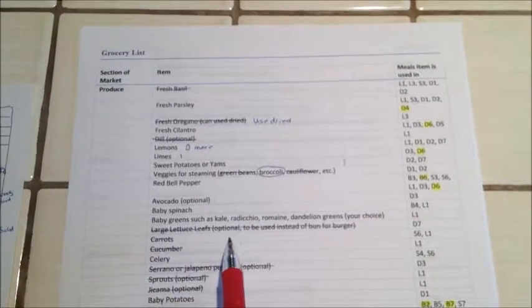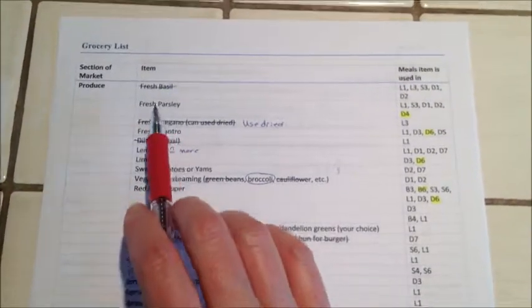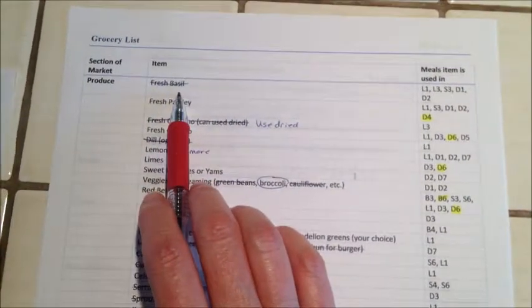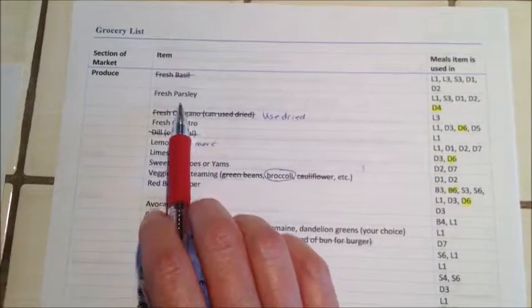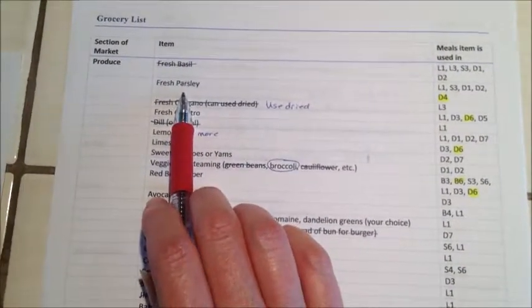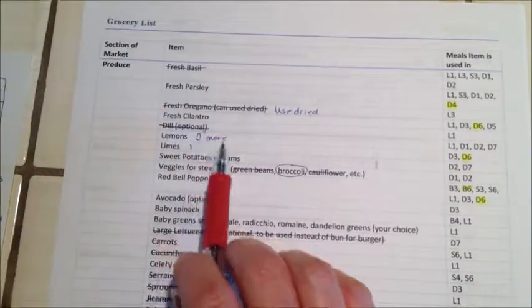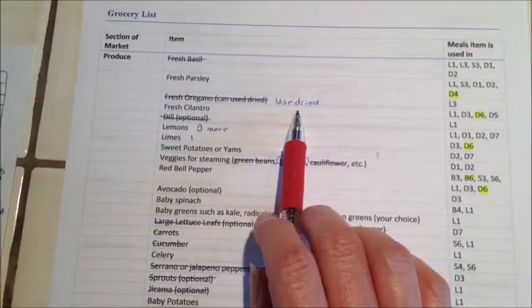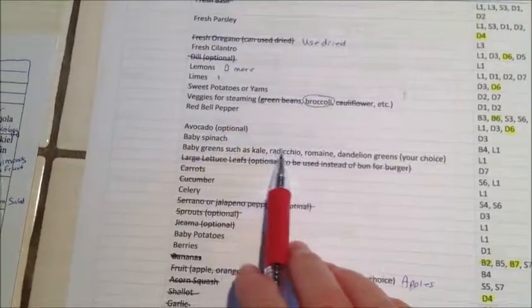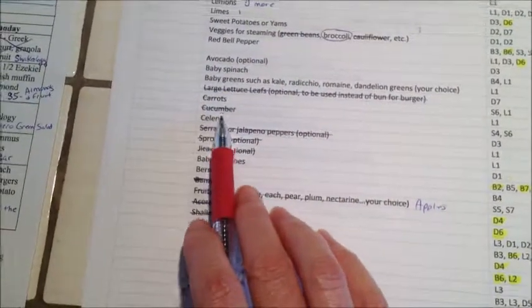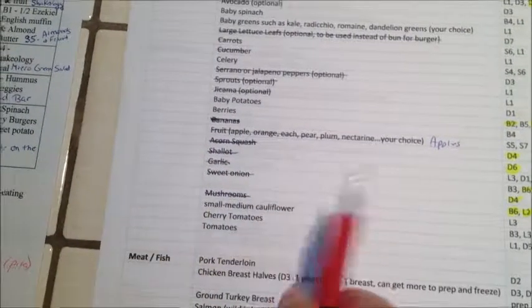The next thing I did is I went down the grocery list and I made some notes and crossed out some things that were kind of optional and I didn't really feel like I needed. I have a plant that has basil in it on my kitchen windowsill, so I don't think I'll need basil. That plant also has parsley, but it doesn't have enough, so I'm probably going to need to get some more parsley. I'm going to use dried oregano, so I crossed that out. I have enough, I checked. So basically I just went through and crossed off the things that I didn't need.